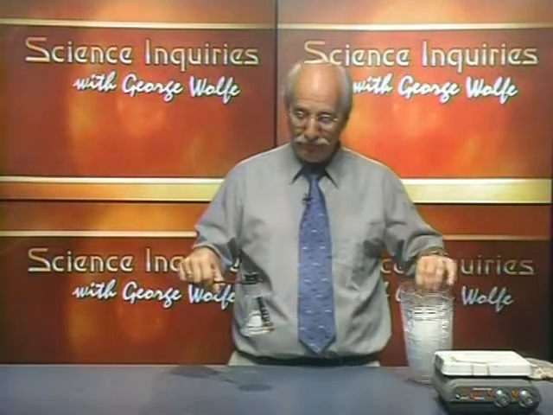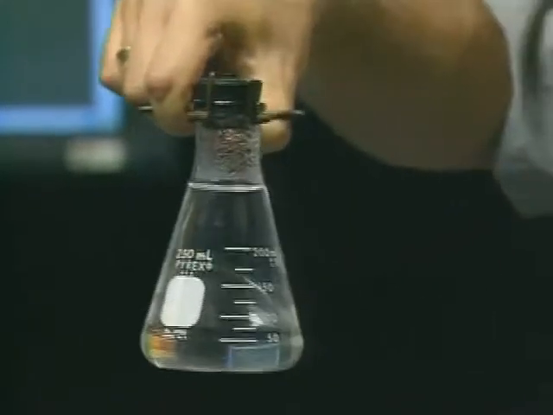I'm George Wolf, and today's Science Inquiry involves a flask of water, some ice, and a bit of pressure. Now let's take a look at what I did here. I actually took some water and I heated it up to boiling, and I put this rubber stopper in there. Now you'll notice it's not boiling, but watch this. I'm going to flip that over, and I'm going to add an ice cube, and let's see what happens.